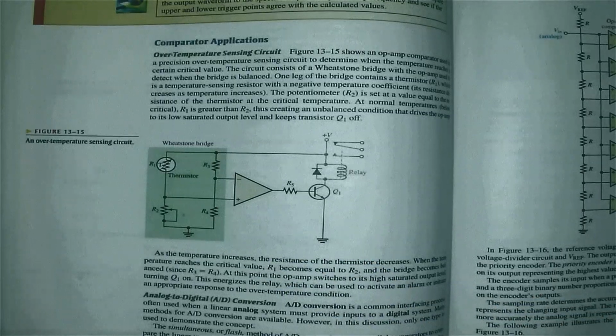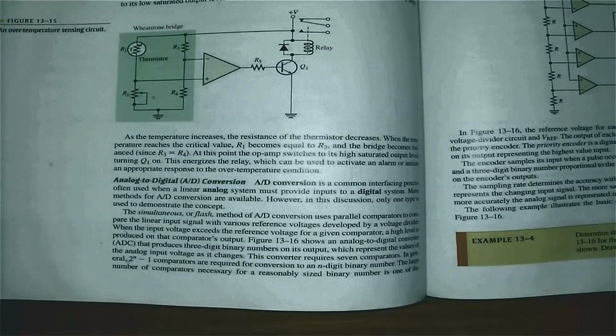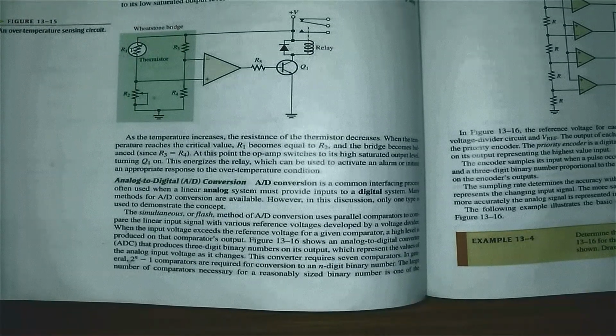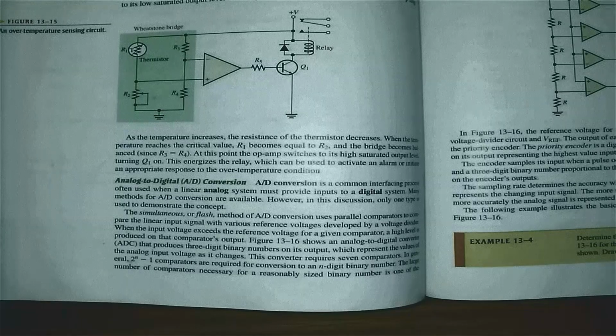Now we're going to have a look at the analog to digital converter. That means an analog voltage converted to a digital signal. One practical application, if you think about a digital multimeter, what do we do there? If we measure voltage with a digital multimeter, it's an analog voltage converted to a digital readout.